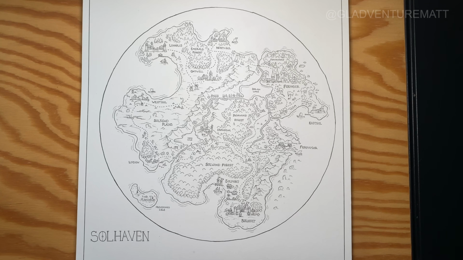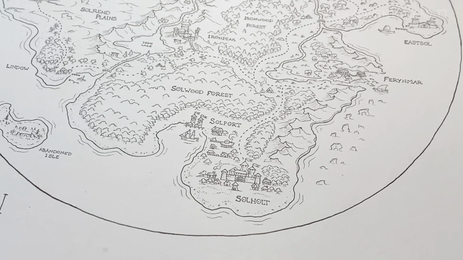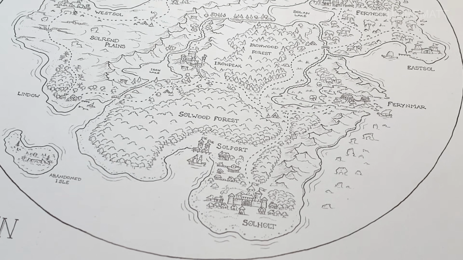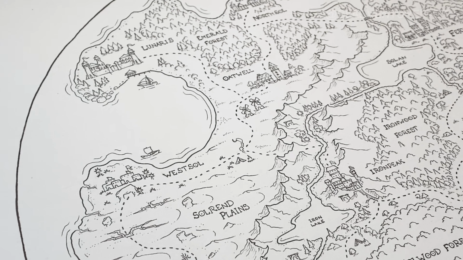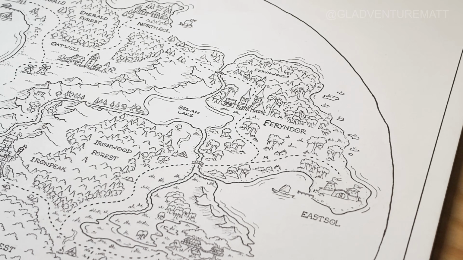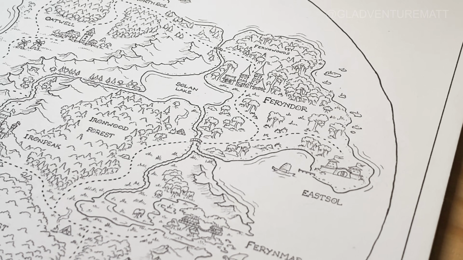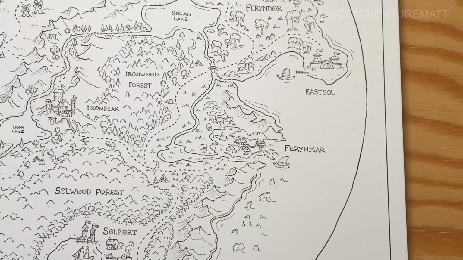And folks, I am beyond stoked at how this turned out. It was an epic map. I think all in all, it took me 4 hours to complete this, from sketching it in with pencil to refining it in ink. And that's not too bad for a big project like this.